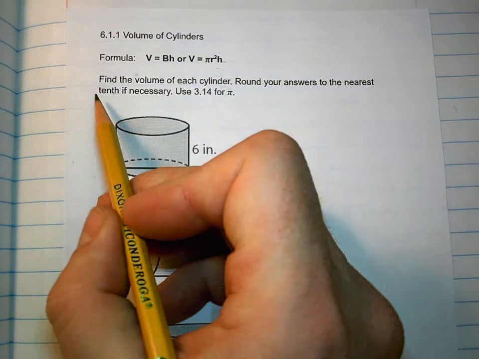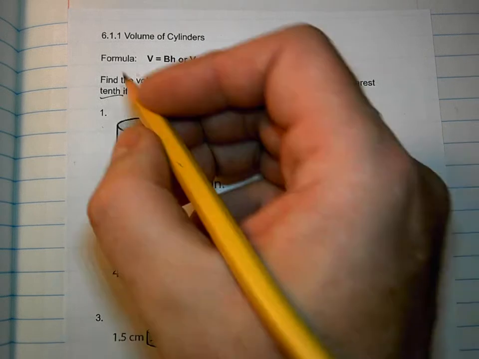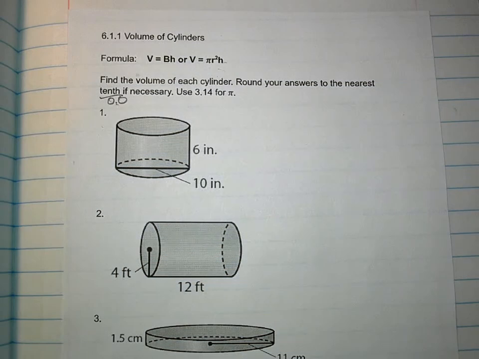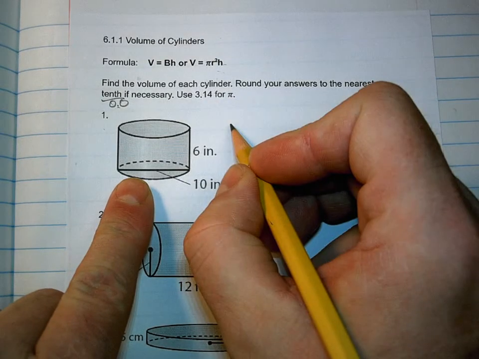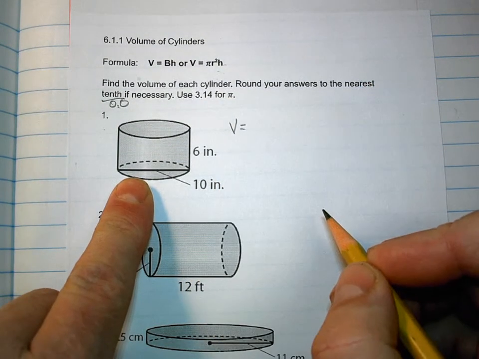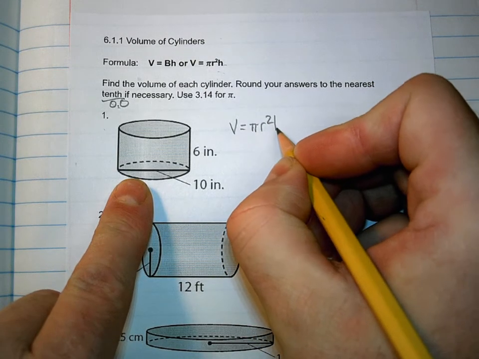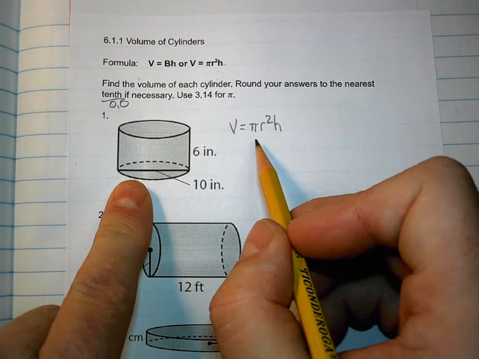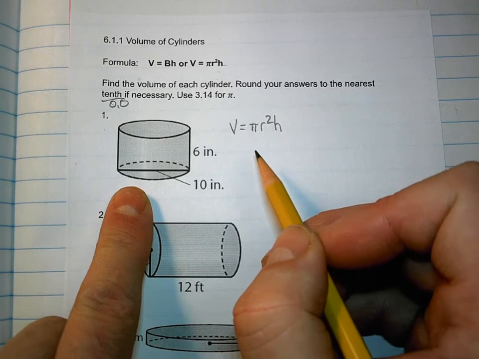So we're going to round to the nearest tenth. How many digits is that? Yeah, it's decimal in 1 digit. So let's do this first one. What is the formula for the volume of a cylinder? What does volume equal? Pi r squared. Big B just means area of the base. So let's fill in the parts that are in there. I would like you guys to write the formula each time. It helps. It'll get it in your mind.